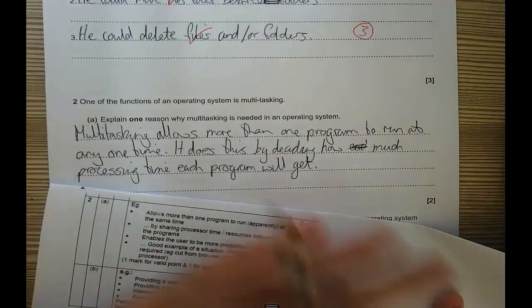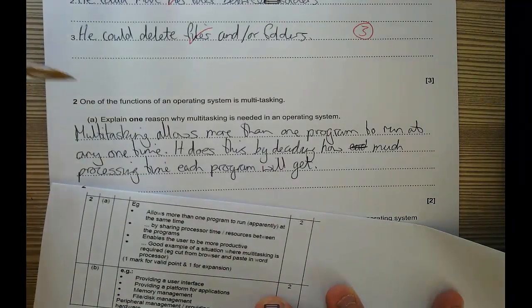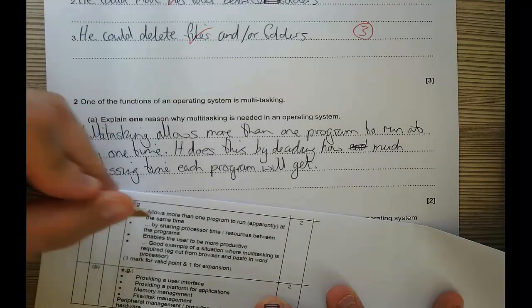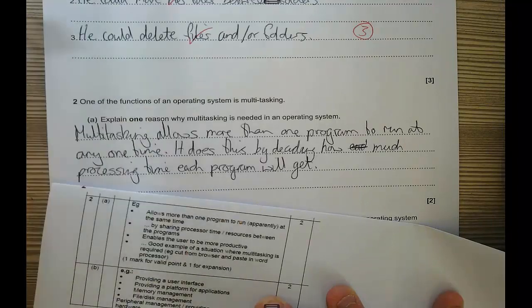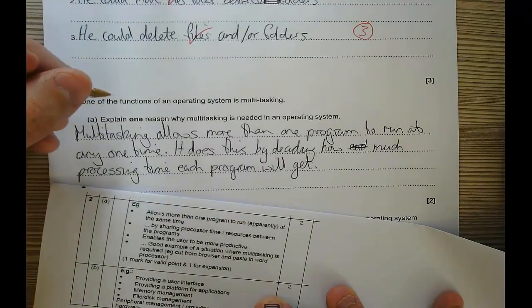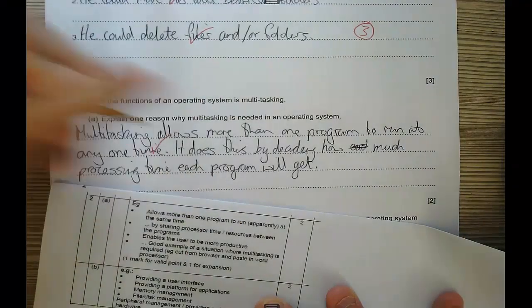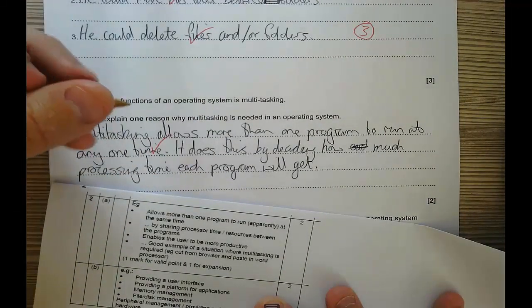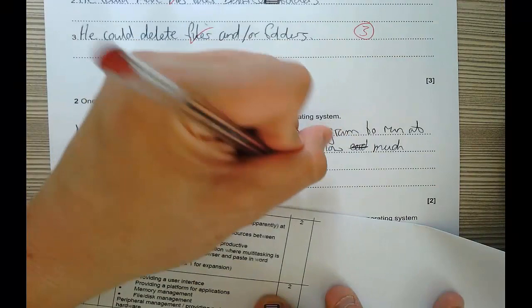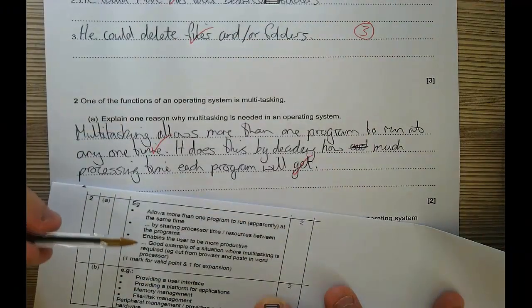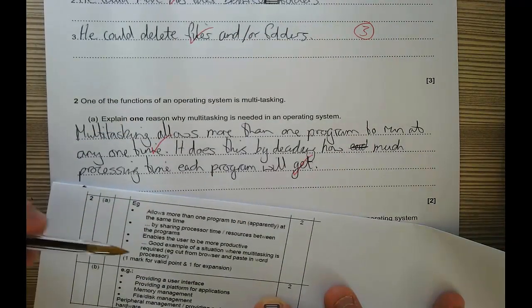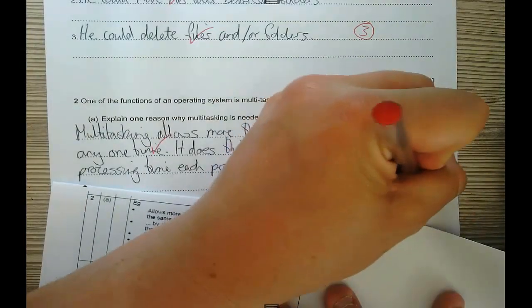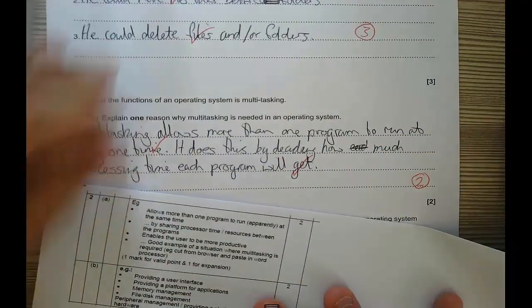So we've got here allows more than one program to run apparently at the same time, because unless it's dual quad-core or whatever, it can't, so that's fine for 1 mark. And then I said it does this by deciding how much processing time each program will get by sharing the processing time. So you could have also said it allows the user to be more productive. You could have given an example that's appropriate as well, but mine gets 2 marks.